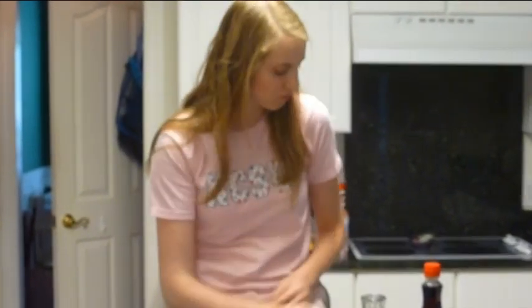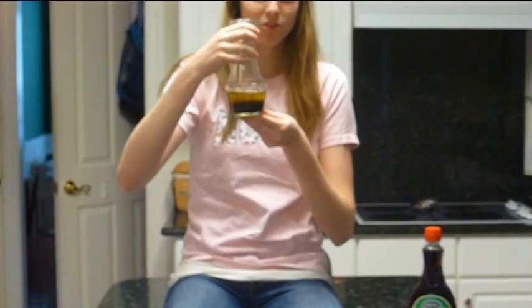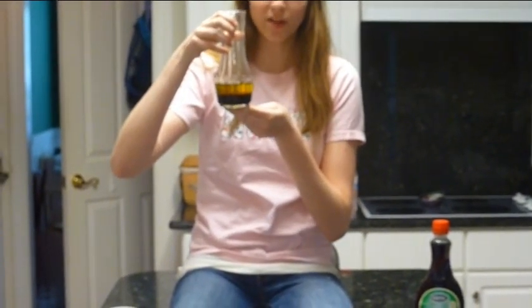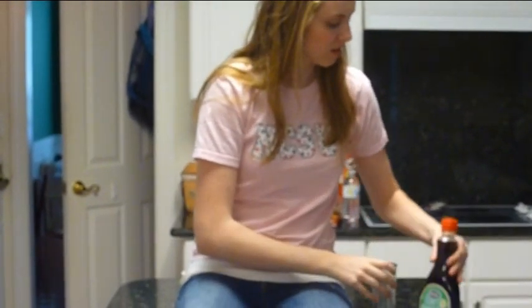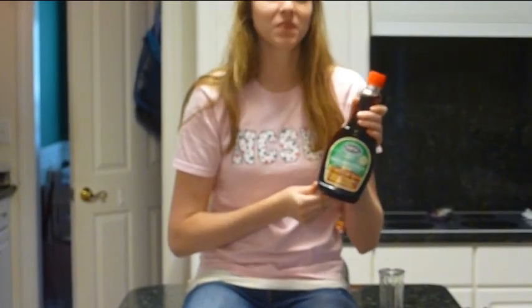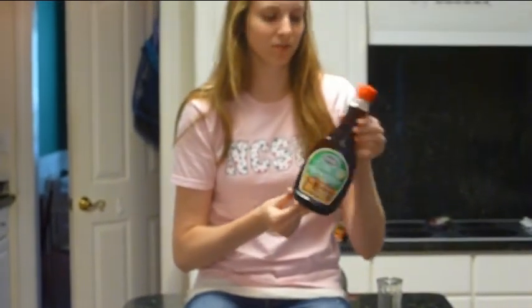The other type is mixtures. There's heterogeneous and homogeneous mixtures. This is a heterogeneous mixture, and it's oil and vinegar, and you can see that they don't mix. And this is pancake syrup, which is a homogeneous mixture.